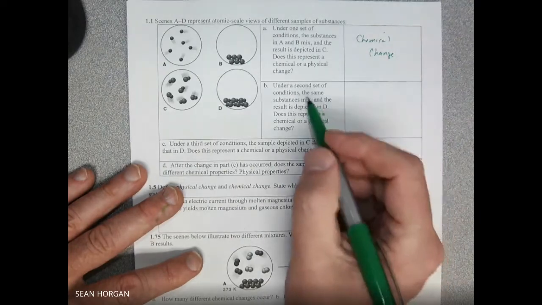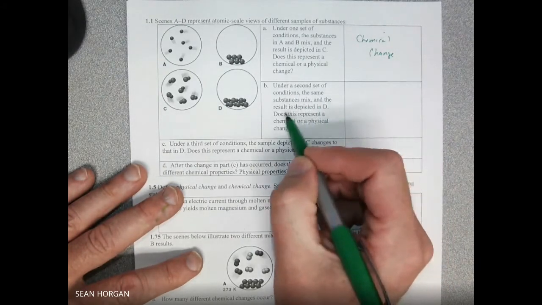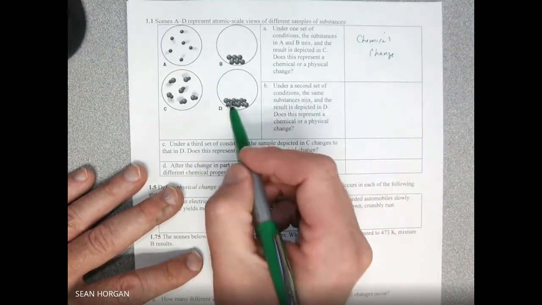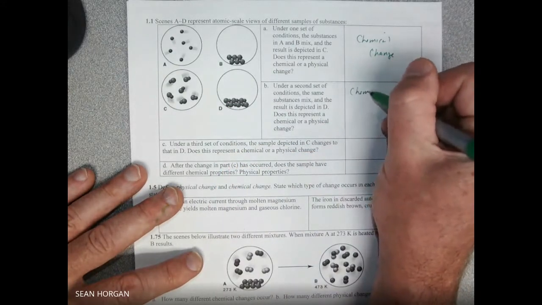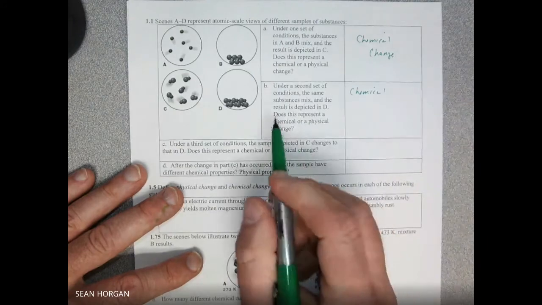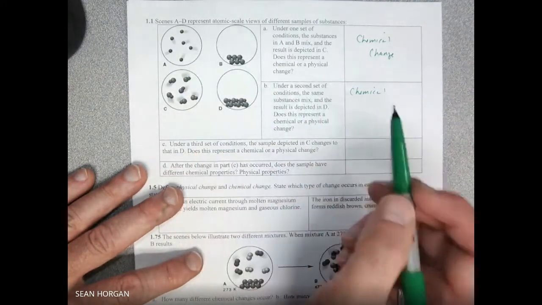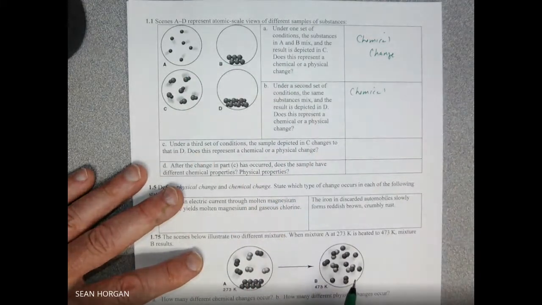Okay. Under a second set of conditions, the same substances mixed, and the result is depicted in D. I kind of feel like they're still together here. So I definitely feel like this is chemical as well. But I feel like what we have here is change, right? Actually, we have changes in both of them. So there's a change in state, which might be considered something else.